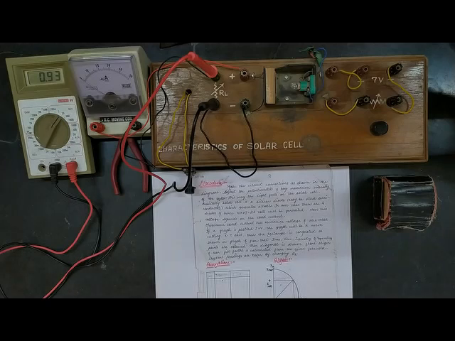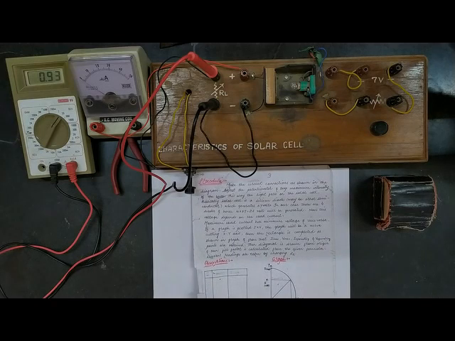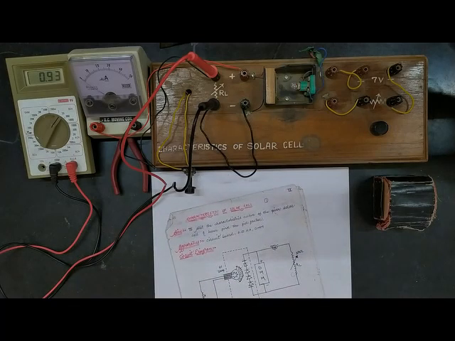But generally, the parameter you are changing, that parameter we take on the x-axis, what we call the independent parameter, and whatever the dependent parameter is, we take on the y-axis. So we will draw in accordance with the same manner, and then finally we will find the fill factor. Lastly I will tell you what that fill factor is. So first of all, let us take some readings, so that you will understand.